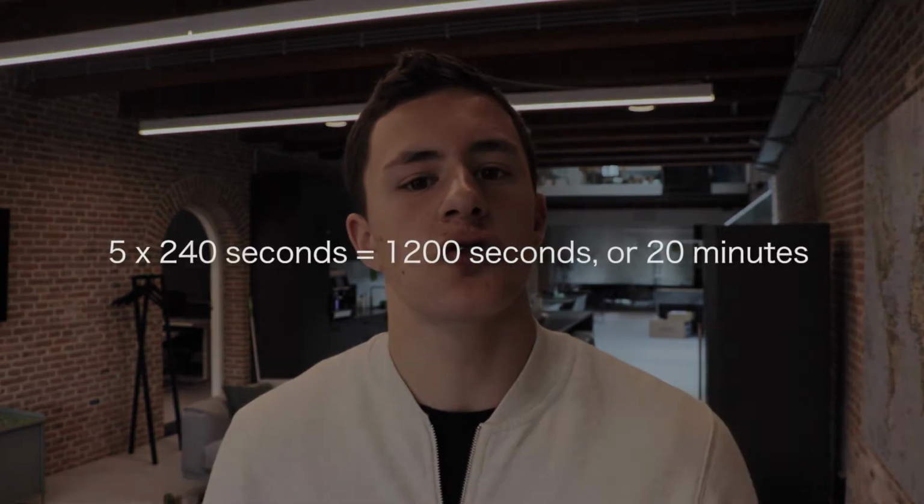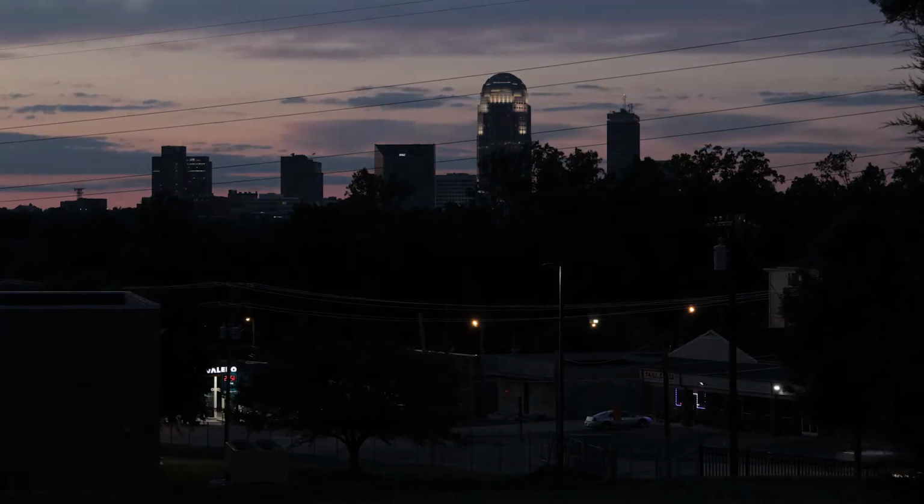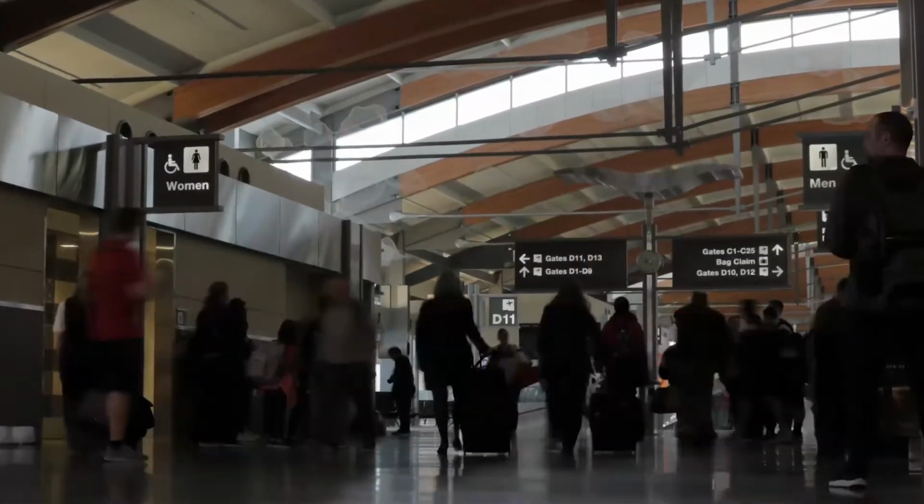And if you want 5 seconds of time lapse material, then it's going to take you 5 times 4 is equal to 20 minutes that you're going to have to take to get a 5 second time lapse. If you're filming something a little bit slower with less movement, then you're better off with longer intervals. And if you're filming like a very busy place with a lot of movement, something like an airport or a city, then you're better off with shorter intervals.